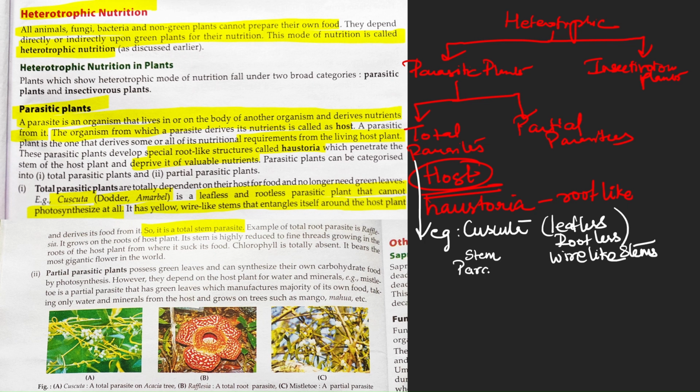Next, we are going to see the next example, which is a root parasite called Rafflesia. An example of a total root parasite is Rafflesia. It grows on the roots of the host plant. Its stem is highly reduced to fine threads growing in the roots of the host plant, where it sucks its food. Chlorophyll is totally absent. It has the gigantic flower in the world. The flower is big, humongous.